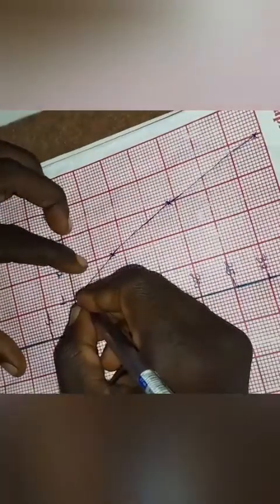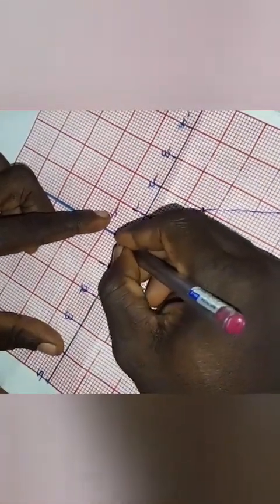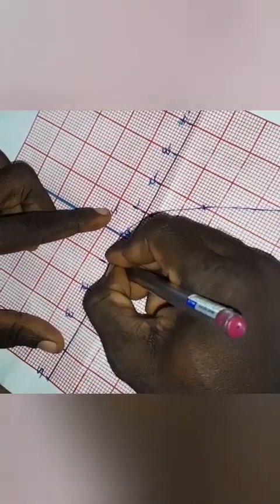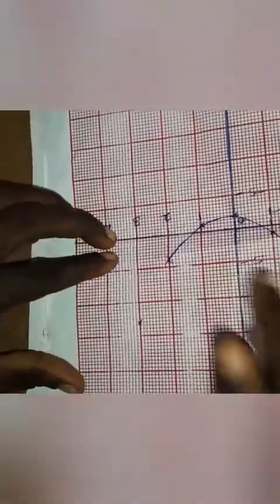You have to rotate, draw this through this. If you don't have a French curve, you can draw it gently like this by turning this.